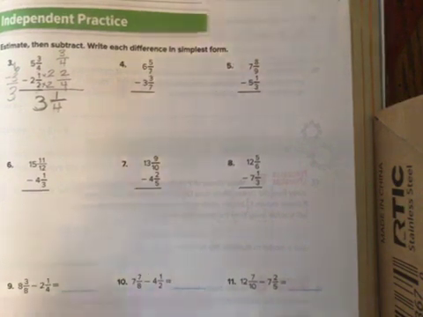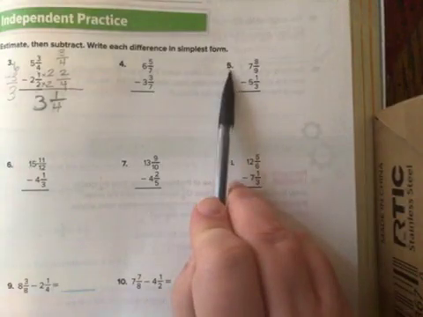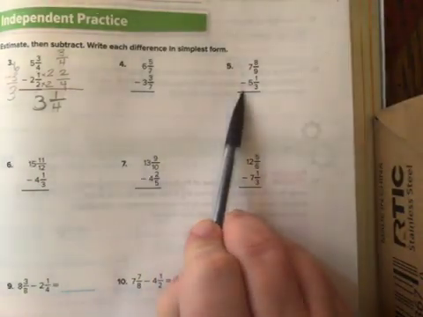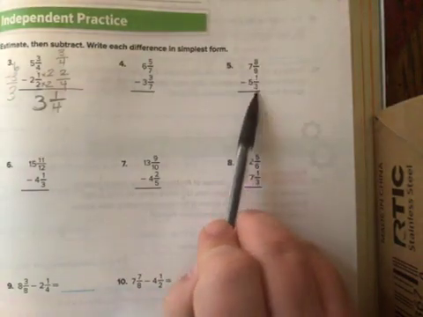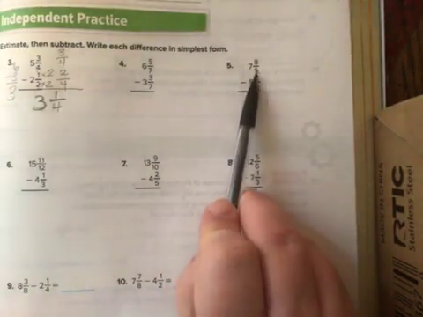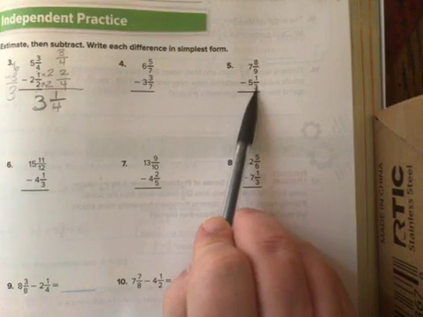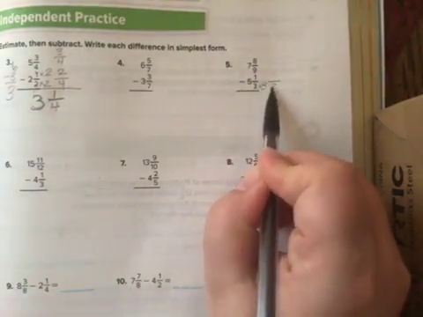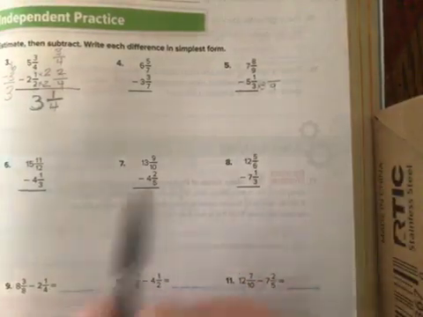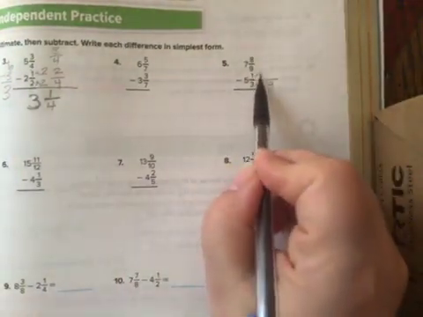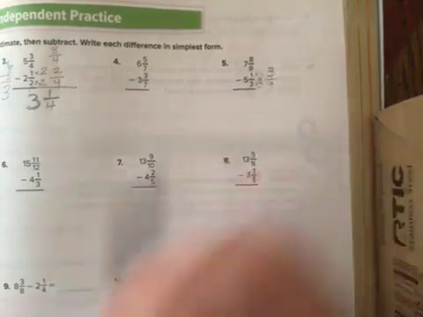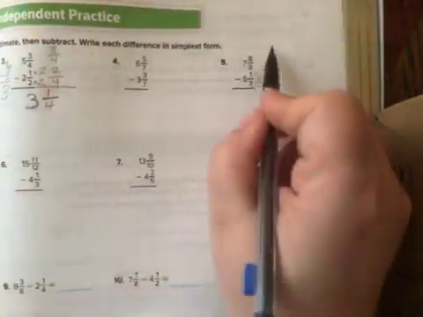We're going to do one more together. We're going to skip over and we're going to do number 5. You can go back and do number 4 on your own in just a bit. Again, we need to make the denominator in the fraction part of these mixed numbers the same. I know I can turn that 3 into a 9 if I multiply by 3. You must change the numerator by multiplying by 3 as well to get 3 9ths.